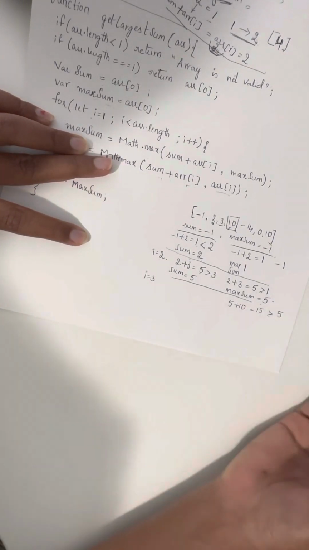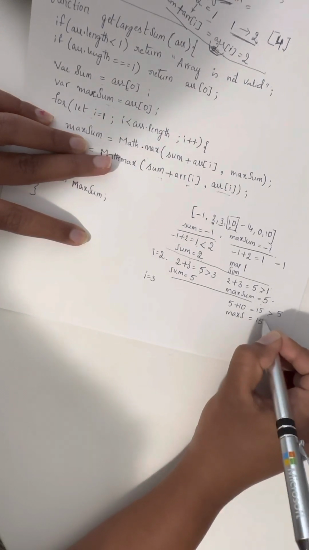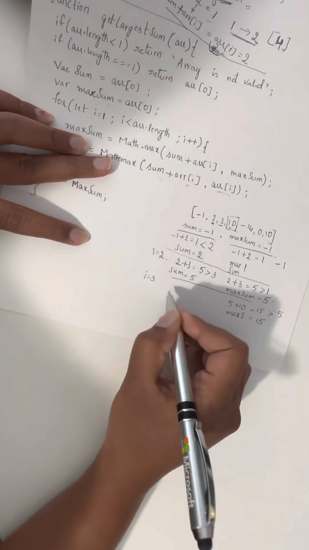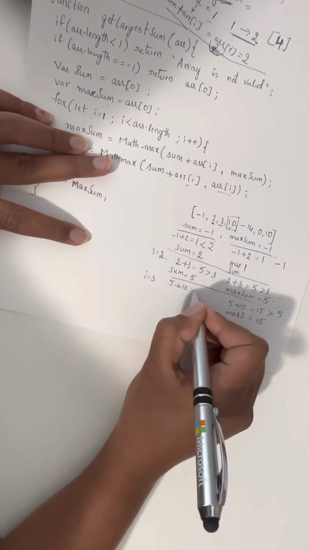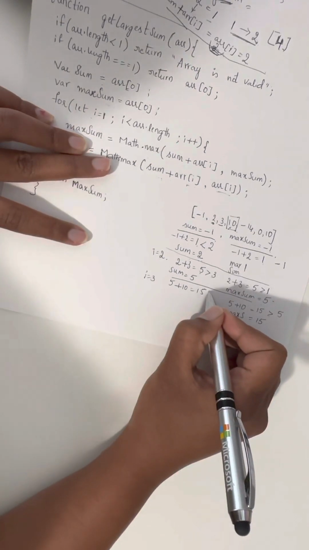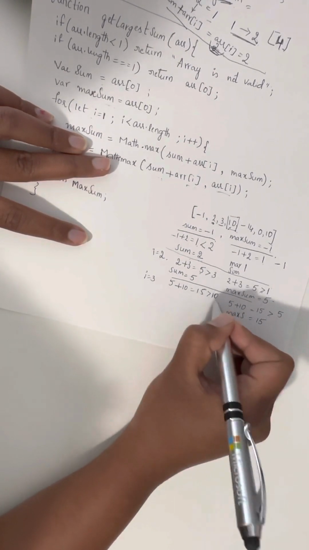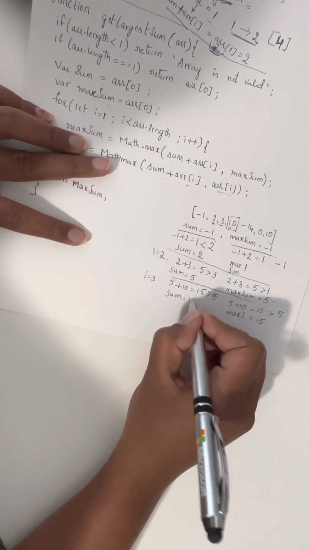So 15 is greater. Maximum becomes 15. Here the sum: 5 plus 10 becomes 15. So 15 is greater than 10, which is array of I. Hence the sum becomes 15.